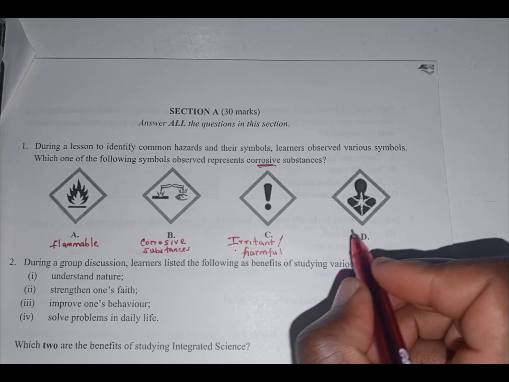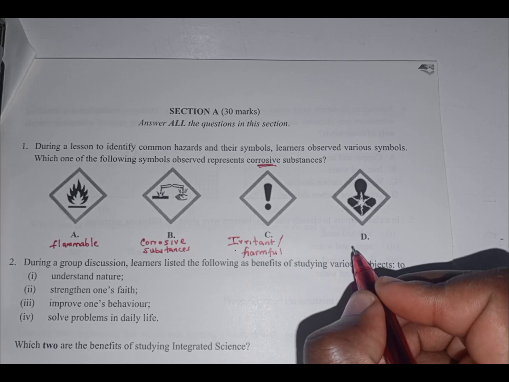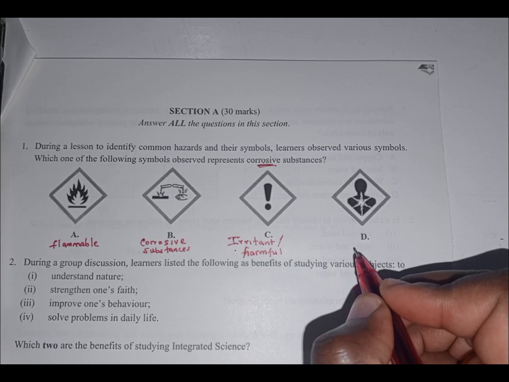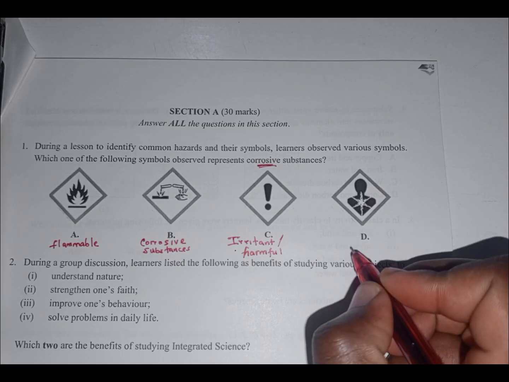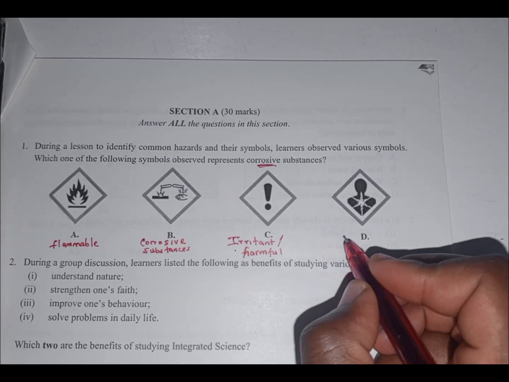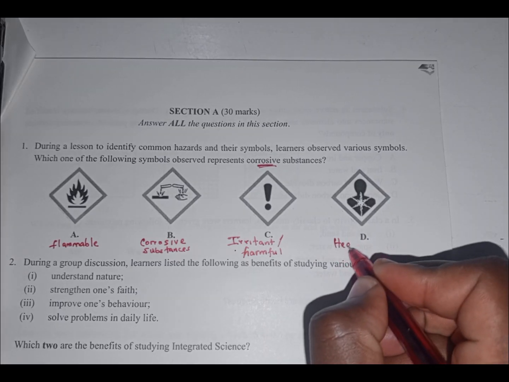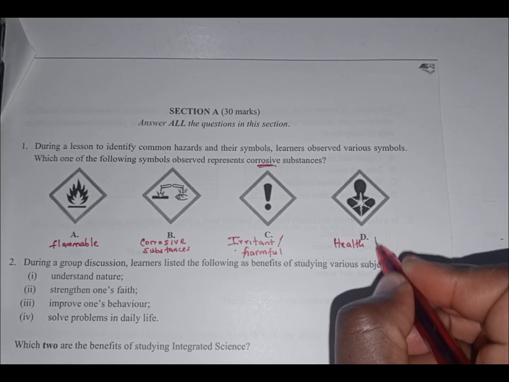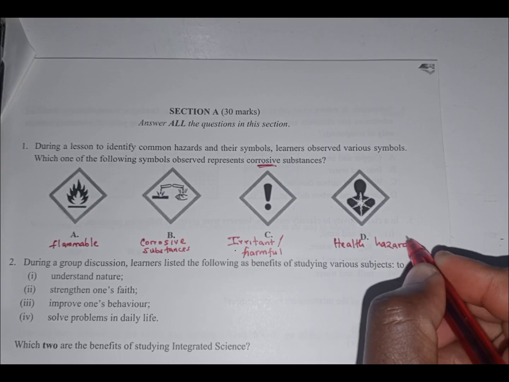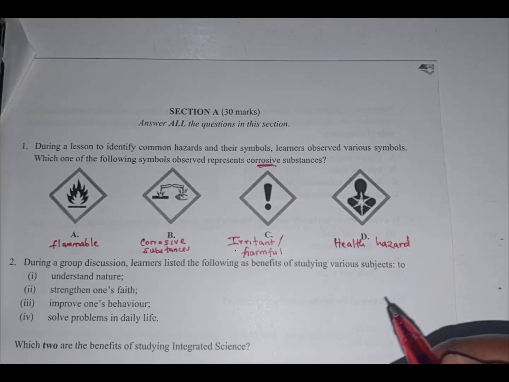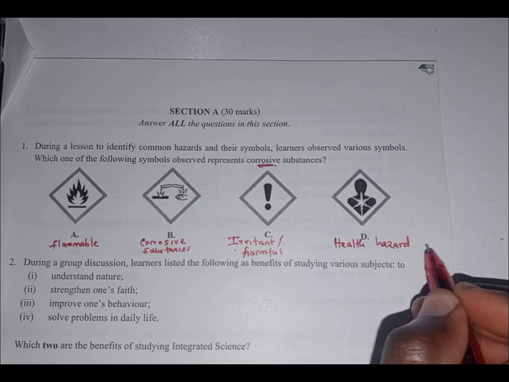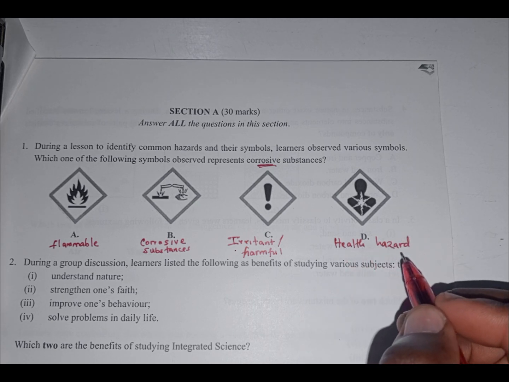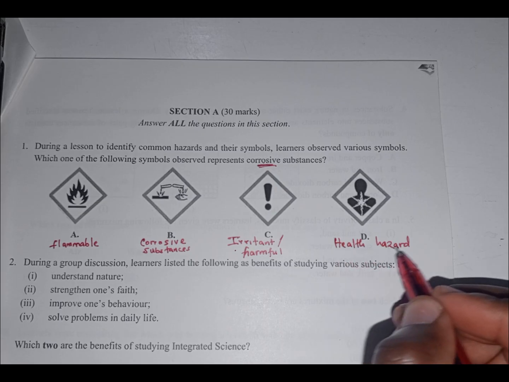Then finally we have this symbol. It represents substances that are harmful and cause health issues. So it is called a health hazard symbol. Some people call it harmful health hazard, or serious health hazard.